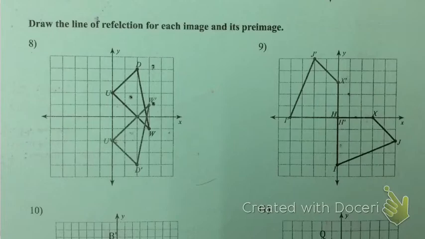You can take a set of corresponding points, for example, u and u prime. I'm going to take u and u prime and connect them, and count how long that line is. How long is that line? 4. What's half of 4? 2. So I'm going to put a point that's halfway through this line.